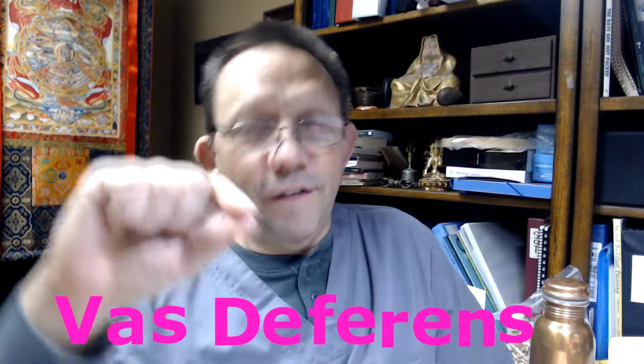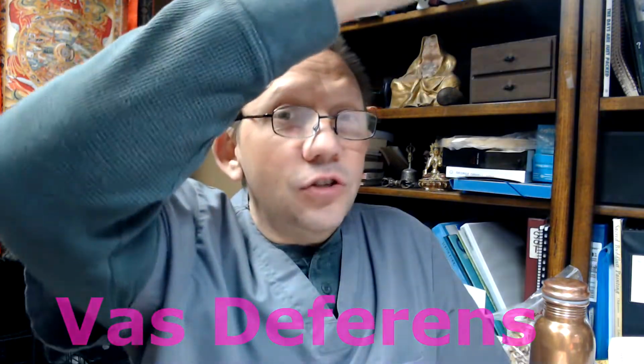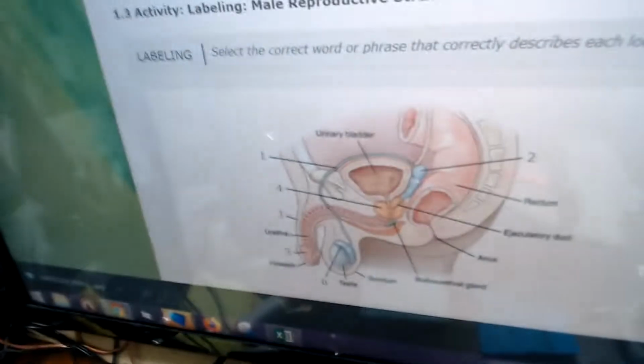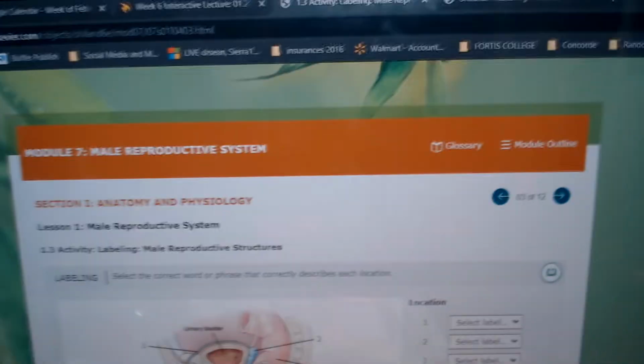It goes all the way from the epididymis back up into the abdomen, and loops around down behind the bladder. You can see it on the diagram, in light blue. That's the diagram I want you to be looking at. This is section 1, slide 3 of 12. We'll go through those. It wants you to label which one is which.